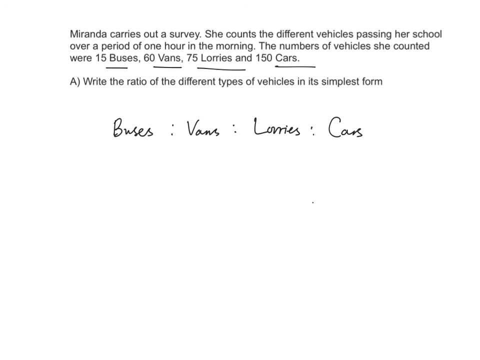And for each of these categories, the numbers that she observed were 15 buses, 60 vans, 75 lorries, and 150 cars.